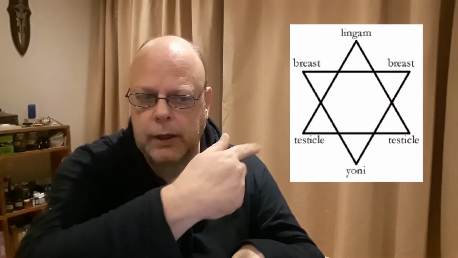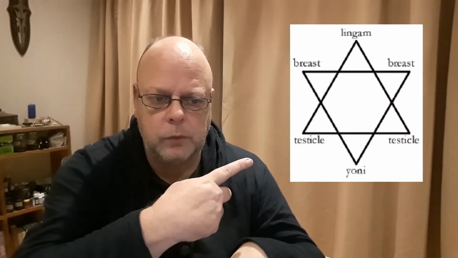Now, in his book Ecstasy Through Tantra, Dr. John Mumford actually wrote about the hexagram in relation to tantric practices and the representation of the masculine and feminine. And I'll put a little diagram up here of the tantric hexagram.